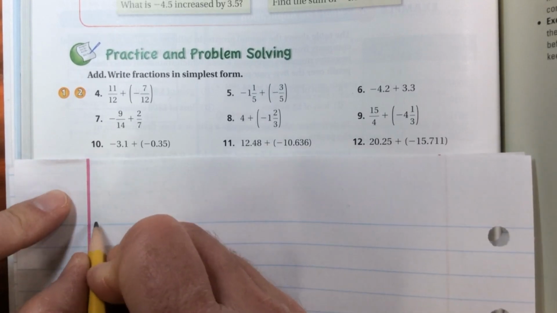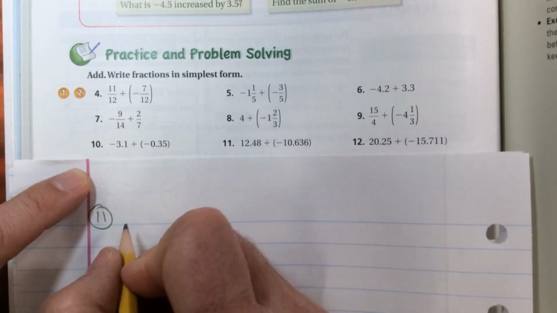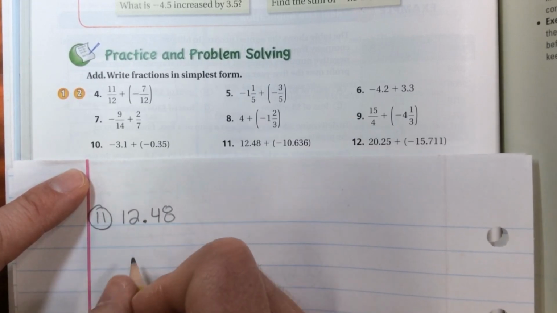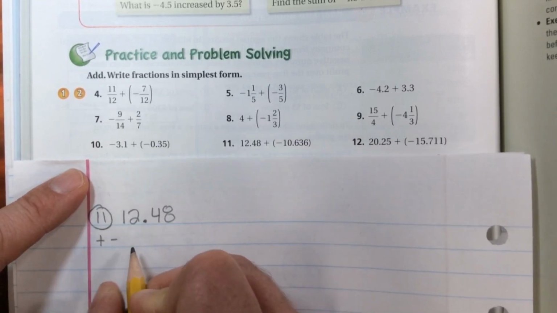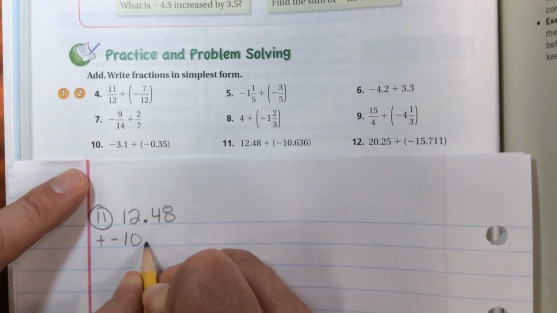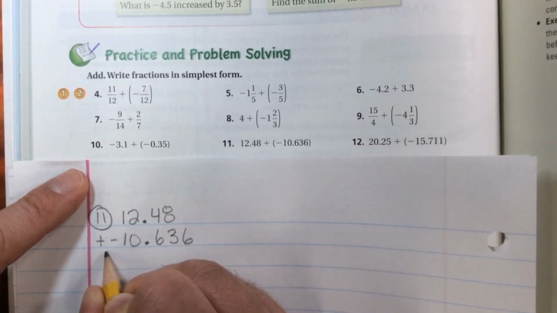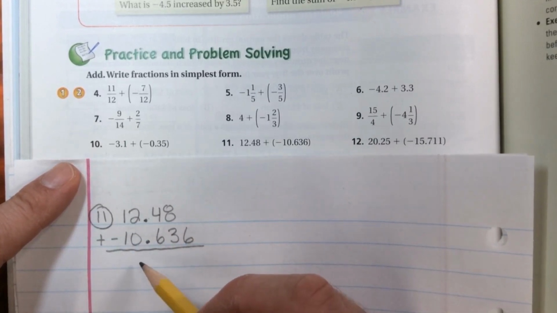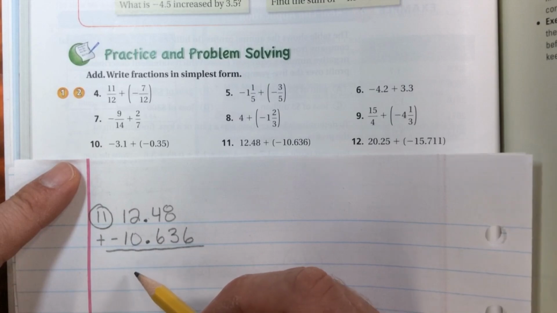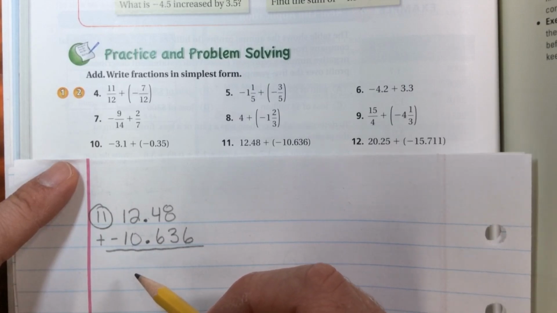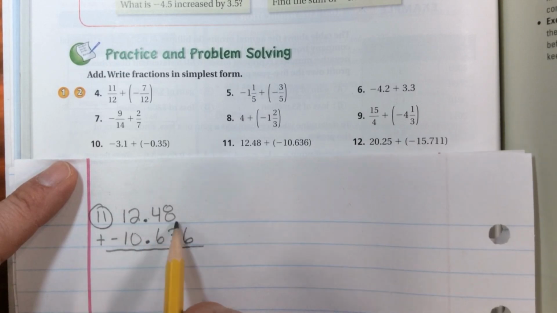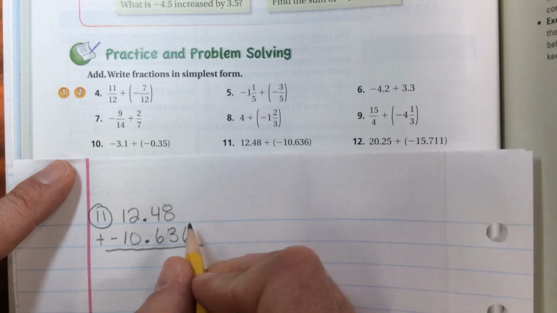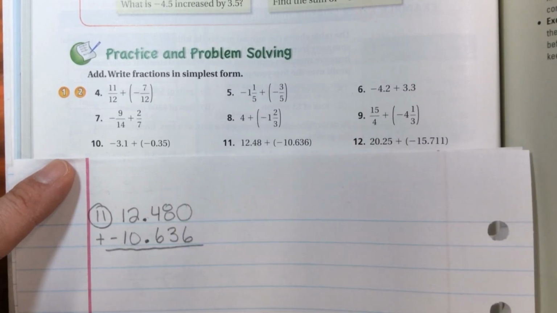Number 11. I have 12.48 plus a negative, so plus a negative 10.636. So different signs. I have a positive and a negative. So I'm going to have to subtract. And I'm going to have to keep the sign of the larger number, larger absolute value, which will be the 12.48. So my answer is going to be positive. And I should annex a 0 here. All right, now we can subtract.